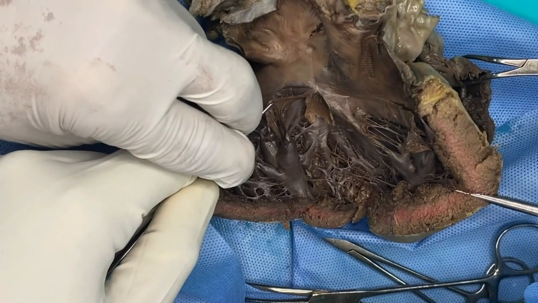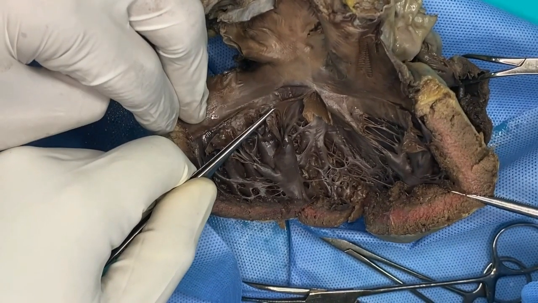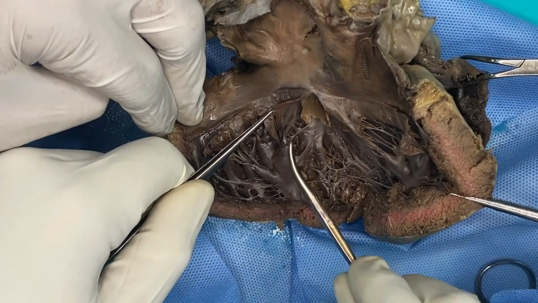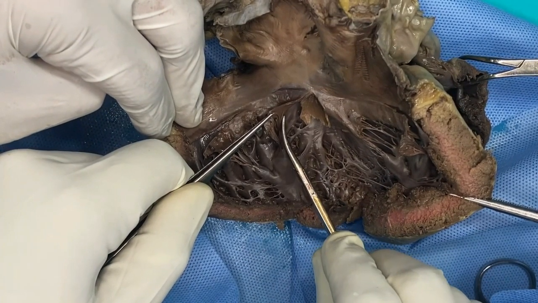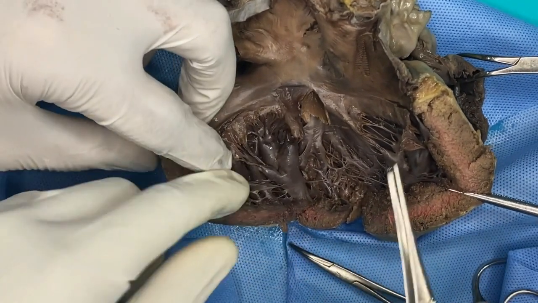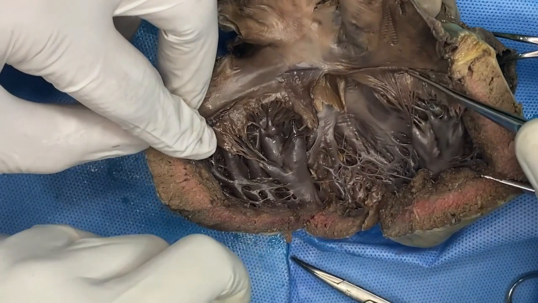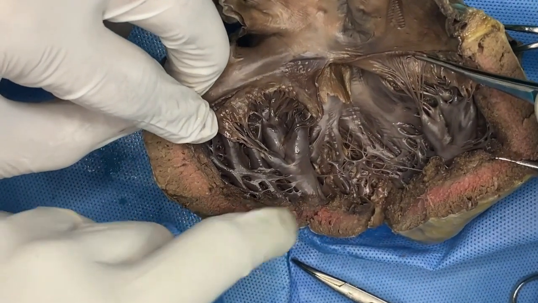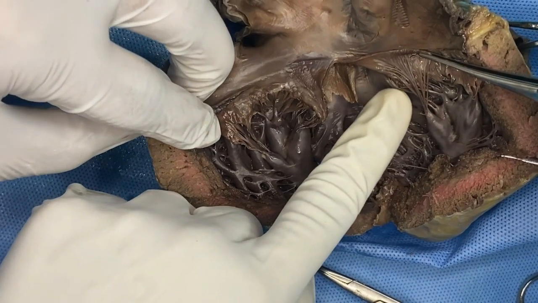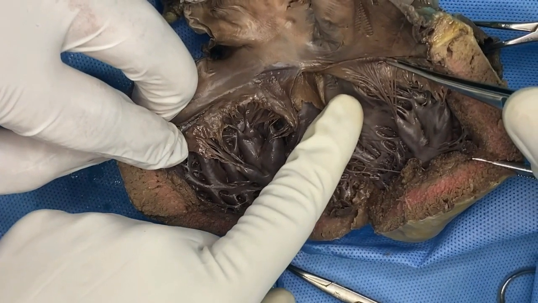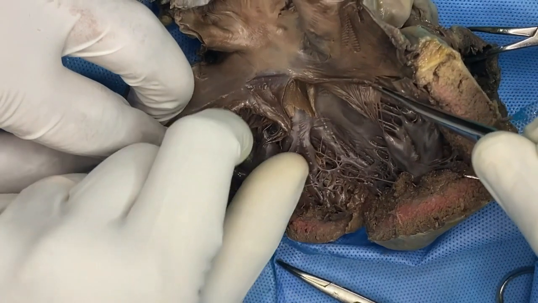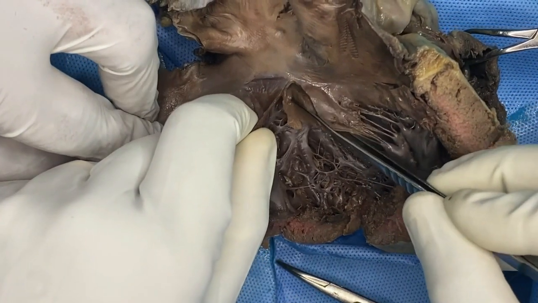Now on the posterior surface, you will see that there are a lot of chordae. These chordae are the strut chordae. Similarly, I will show here. These are the strut chordae. See that the entire posterior ventricular surface of the anterior mitral leaflet is full of strut chordae. There is a clot here which we will take out.